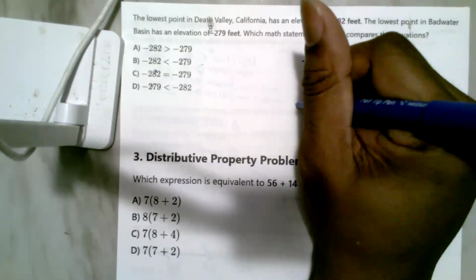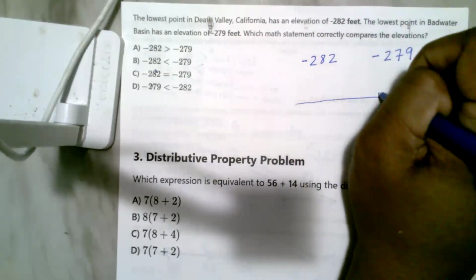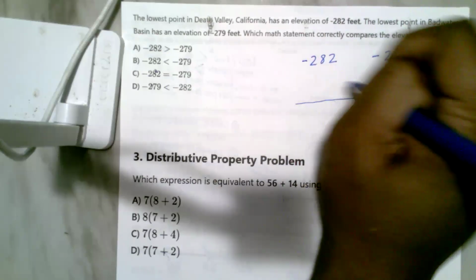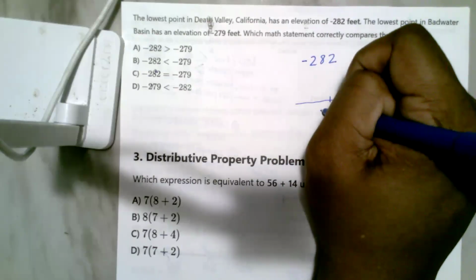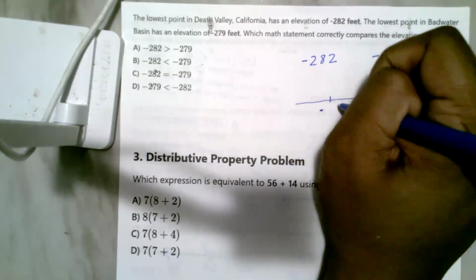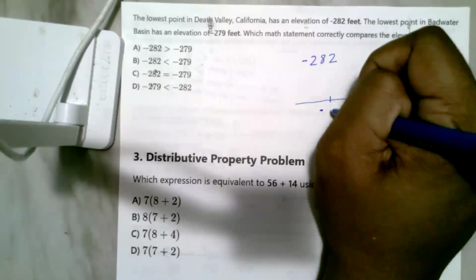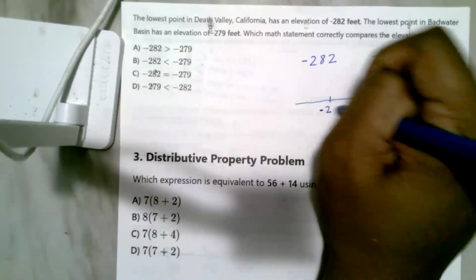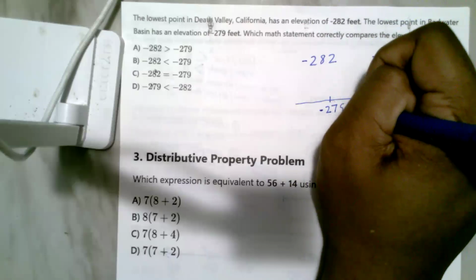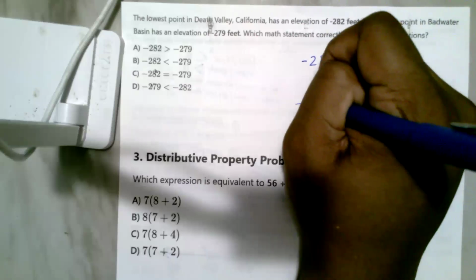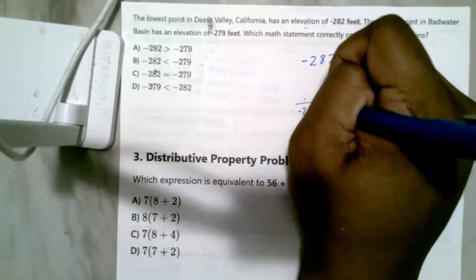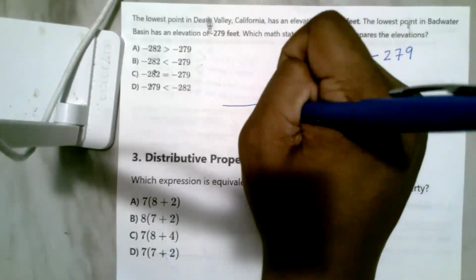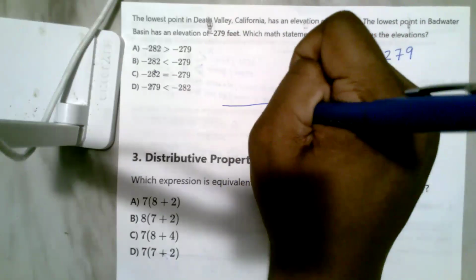Now, if we had a number line, and let's say this was 0 because we're talking about negatives, and this was, let's say, negative 275. Next would be negative 276. And if you keep going, you will have negative 279.